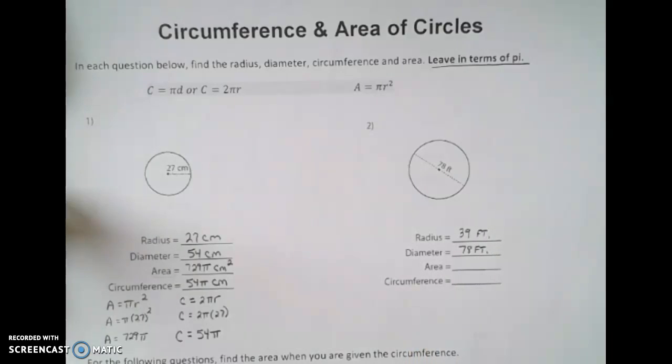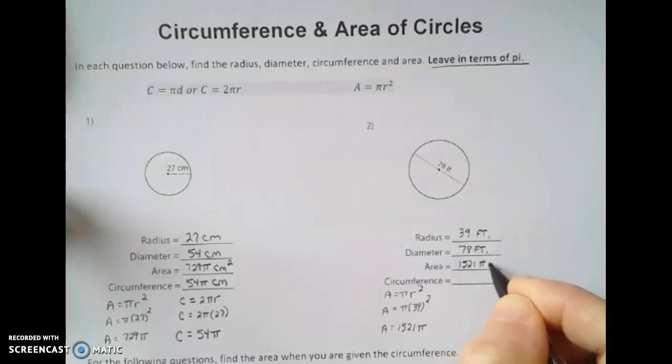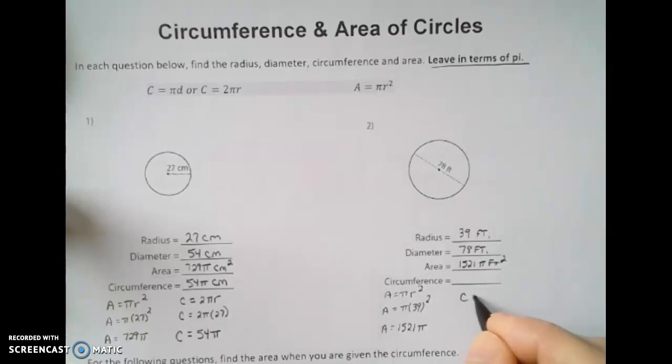Now we can use that value and calculate the area. A equals pi r squared. The radius we just found to be 39, so A equals pi times 39 squared. Again, evaluate the exponent first. 39 squared, 39 times 39, that's 1,521 times pi, and that's our answer, leaving it in terms of pi. 1,521 pi feet squared.